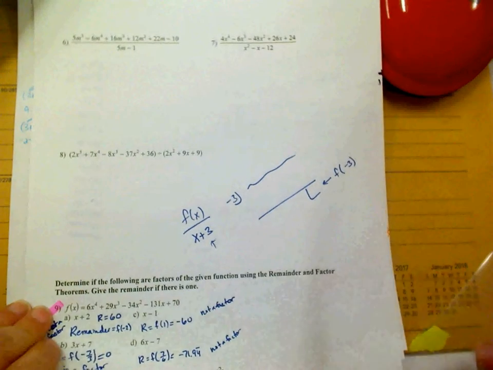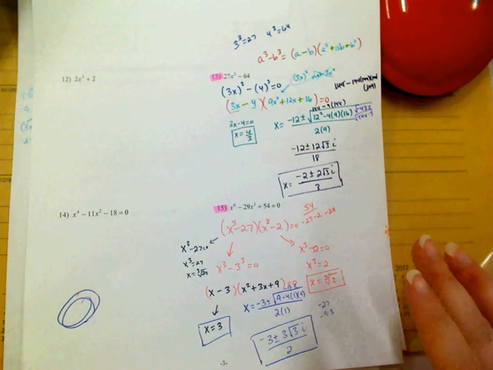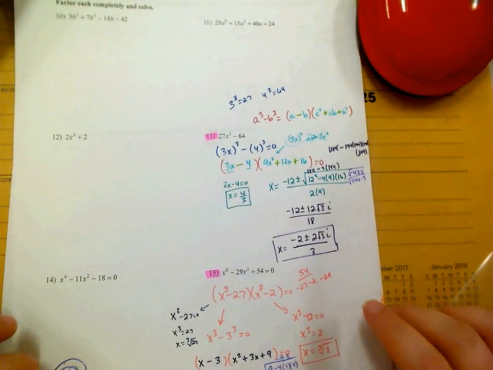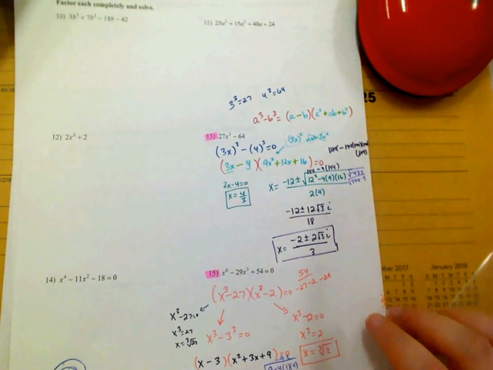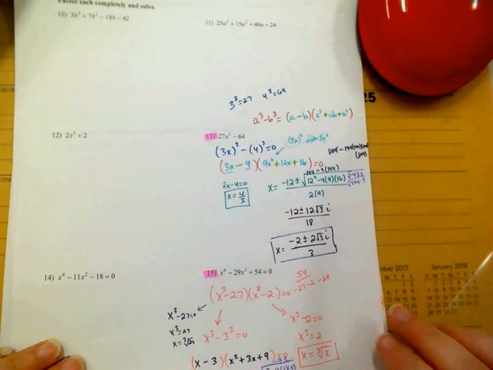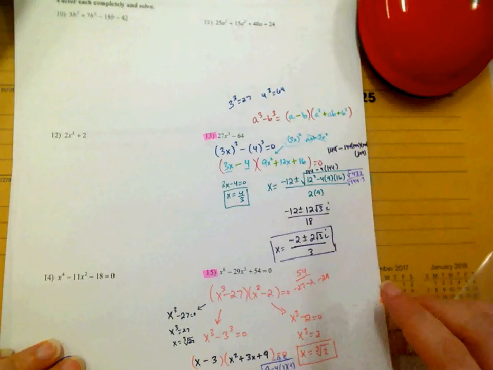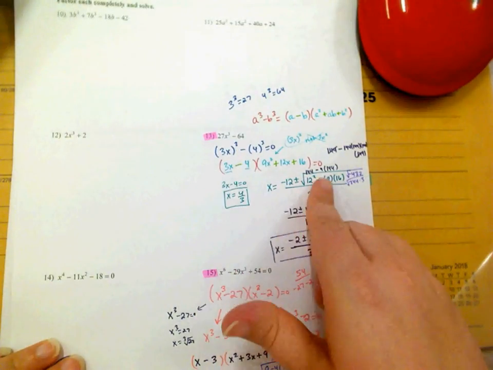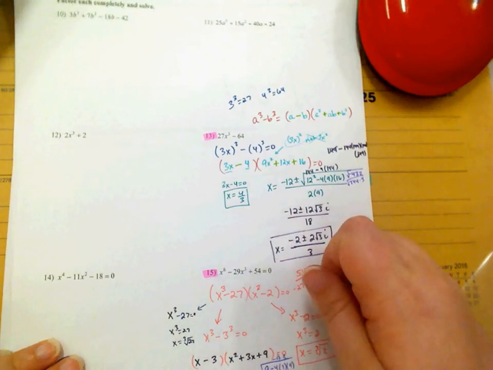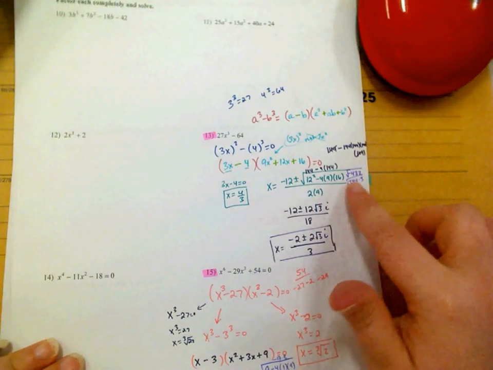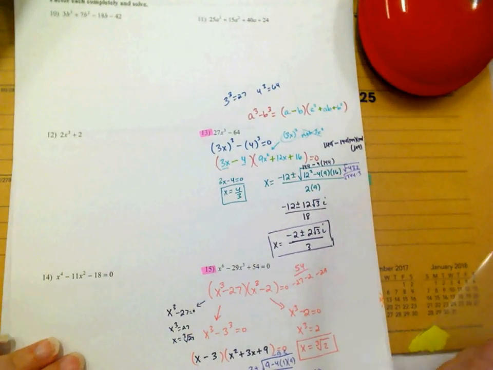10 through 15 are probably going to be on non-calculator, so that would all be stuff that I would expect you to do. I don't know that I'll necessarily use numbers as large as that, because I wouldn't expect you to be able to do that. I've shown you how to do it by hand, but if you're more dependent on the calculator, that would be kind of annoying. So that would be non-calculator, and then definitely non-calculator on 16 and 17.